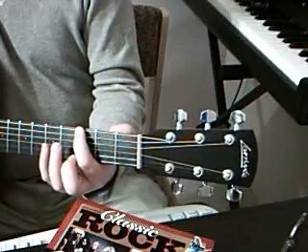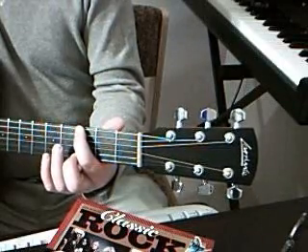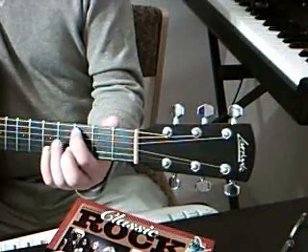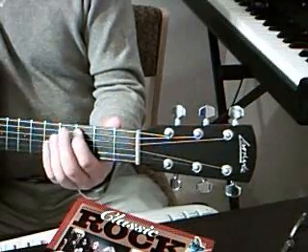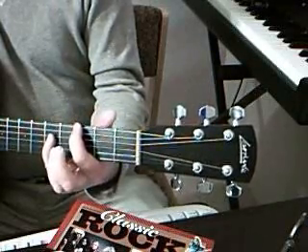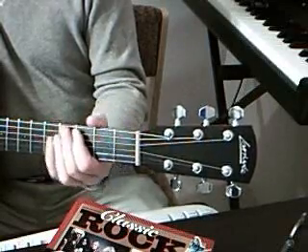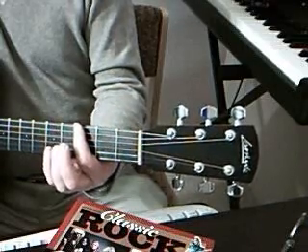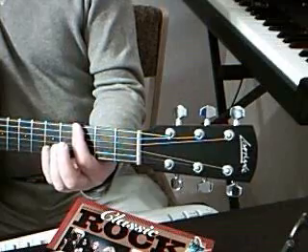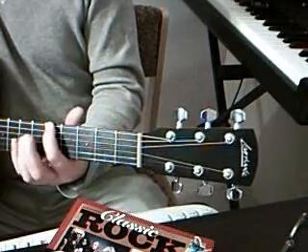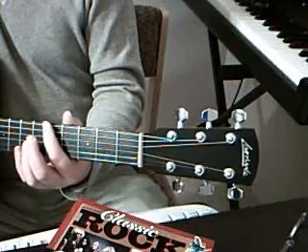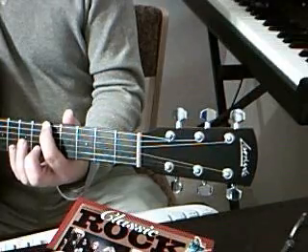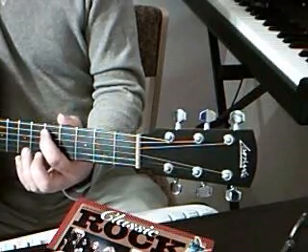Now, if we were to move down to the 5th string, you would get, on the 3rd fret, a C note. Now, here's the G again, and here is the C. If we move this whole thing up 2 frets, now we're on the 5th fret. Again, we're starting on the 6th string. This is an A. And moving up to the 5th string, still on the 5th fret, is a D.